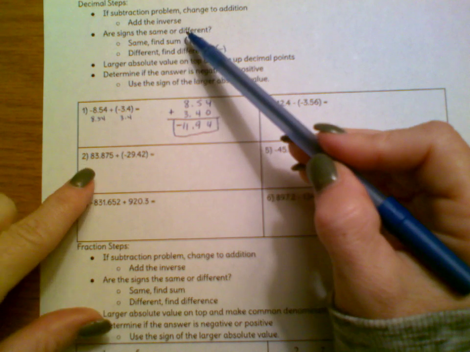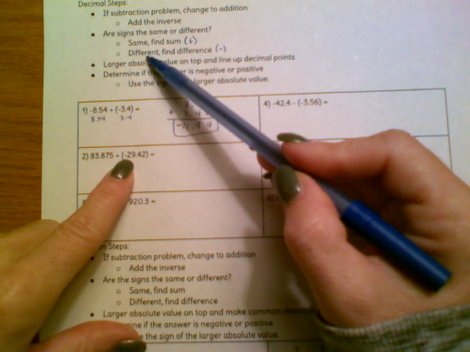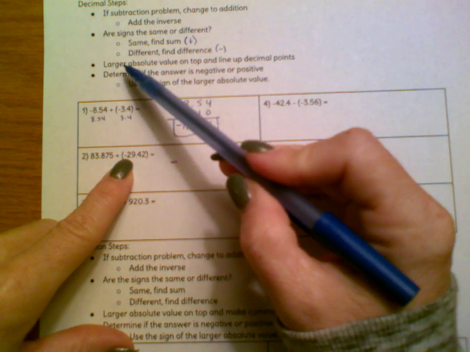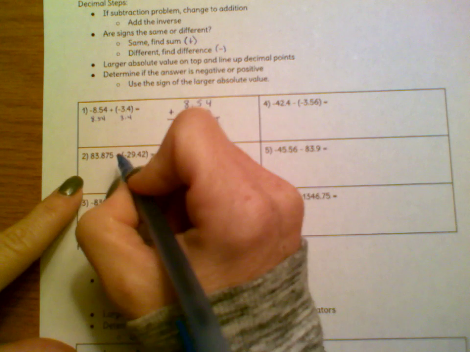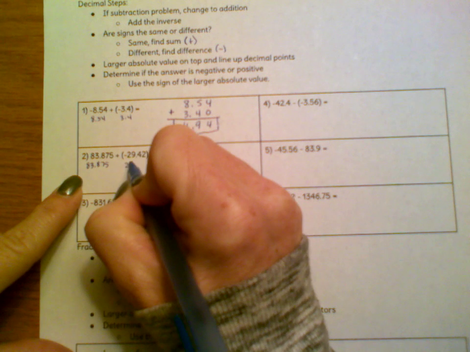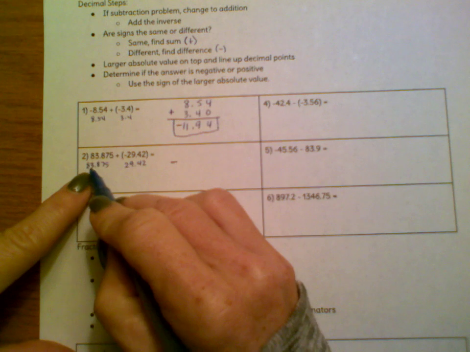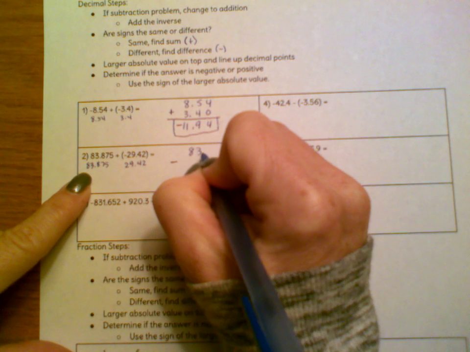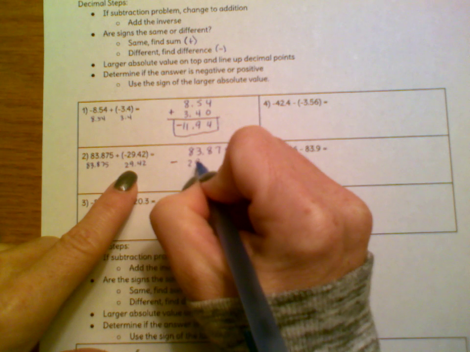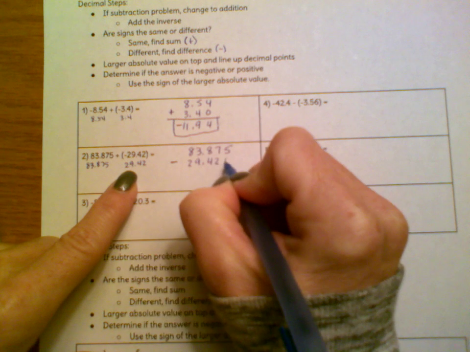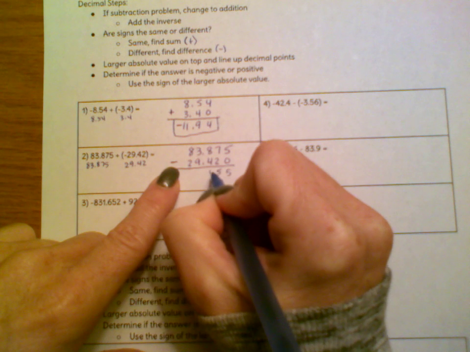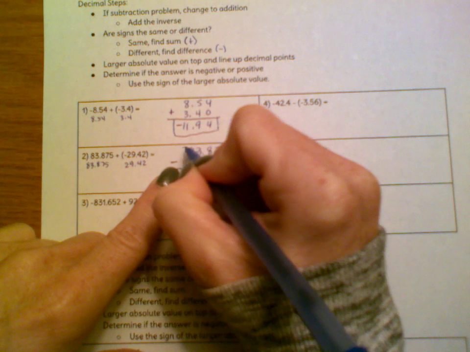Are the signs the same or different? Positive and negative. They are different, so I'm finding the difference. So I'm going to be subtracting. I want the larger absolute value on the top. Absolute value is 83.875. Absolute value is 29.42. This is larger. It goes on the top. 83.875. I'm lining up the decimals, 29.42, putting in a 0. Now I'm subtracting. Have to borrow here.